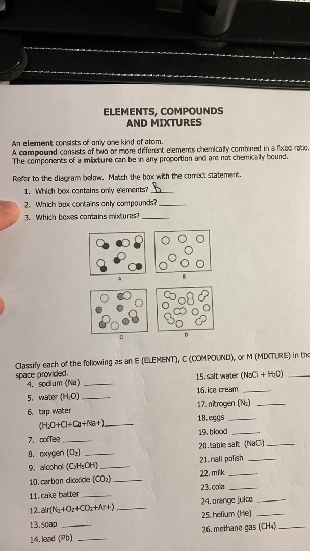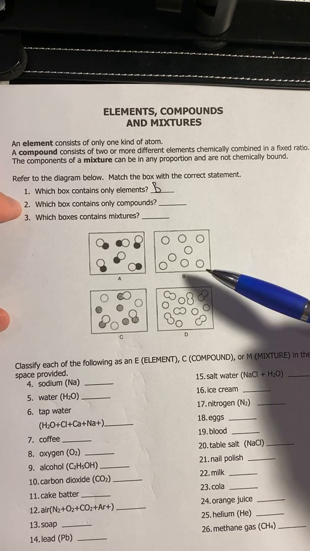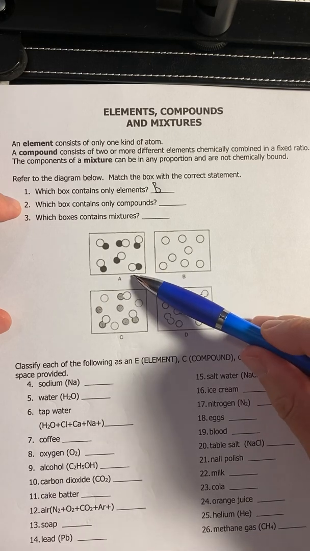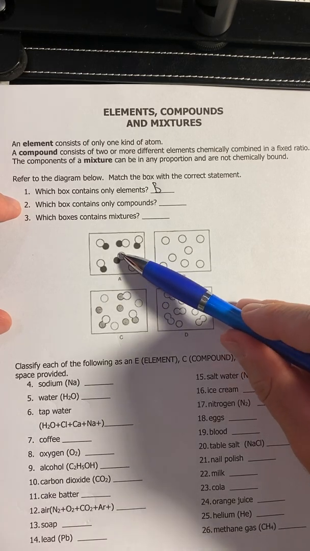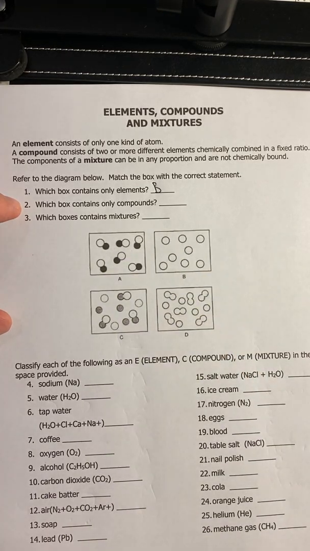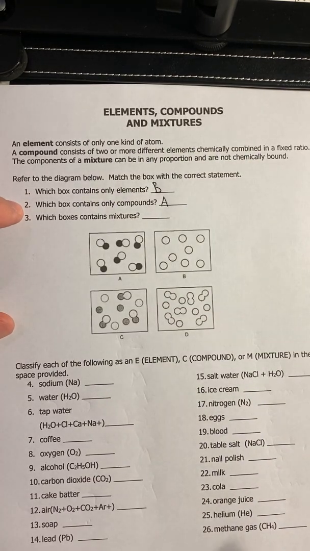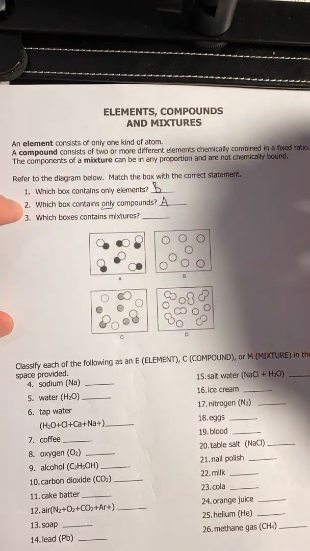2, which box contains only compounds? So that's going to be ones that are chemically bonded. Well, we just said this is an element, so it can't be that. I look at this, box A, everything appears to be chemically bonded. So I'm going to say, well, A. And notice that here it says which box contains only compounds.